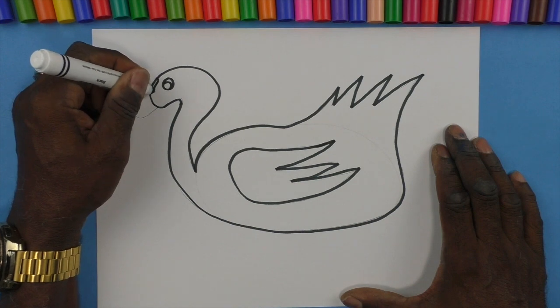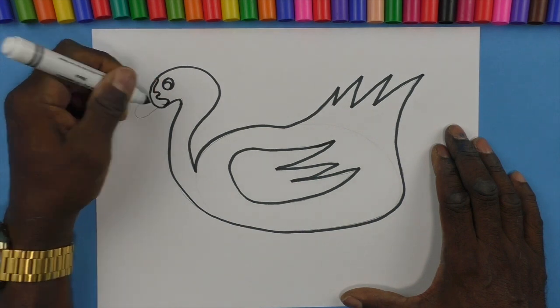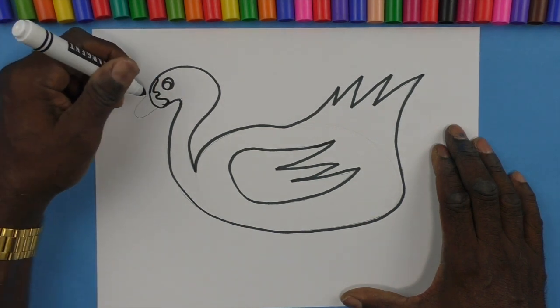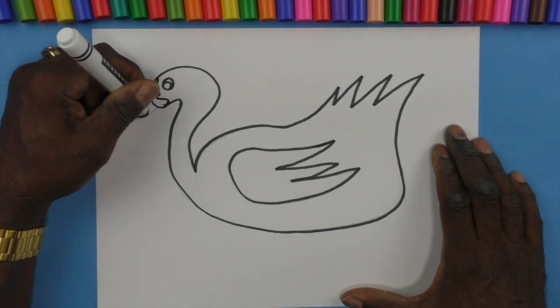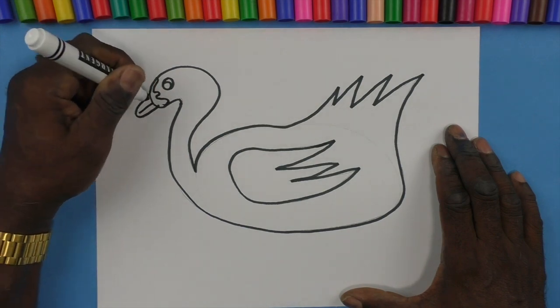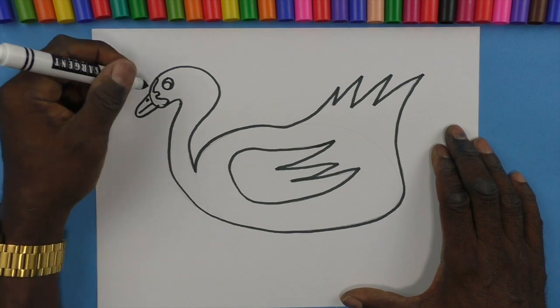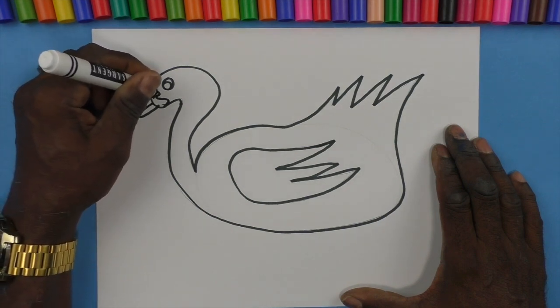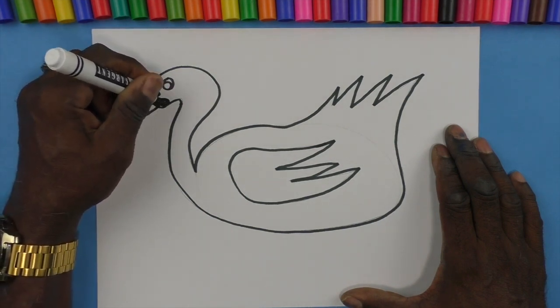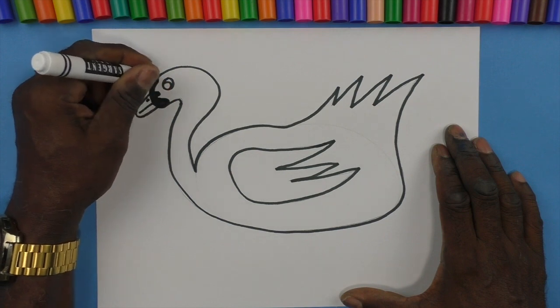And then that one part right there, that's a marking that all swans have in between their bill and their eye. I want to color that in right now. That's the one black part on the swan.